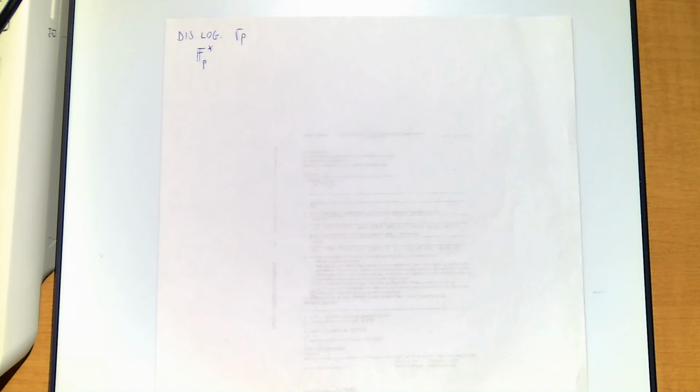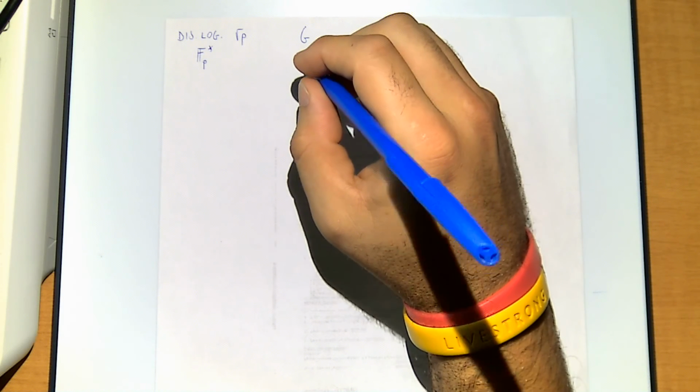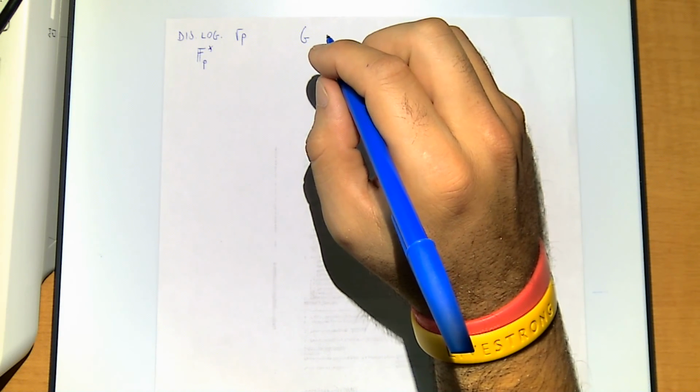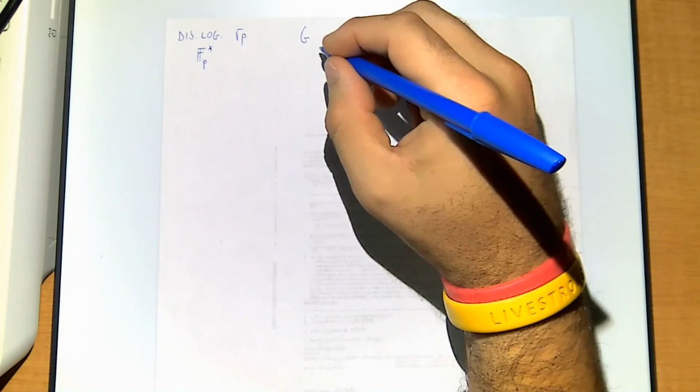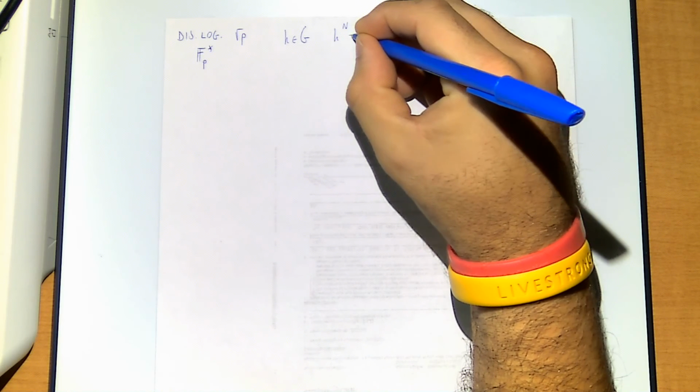Okay? So let's try to look at a black box generic DLP, in which you have a group G, and let's take an element h of order n, so that h to the n is equal to the identity. Okay.